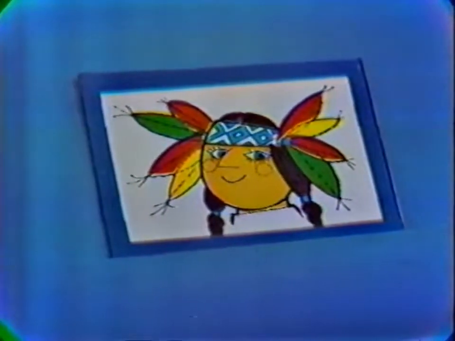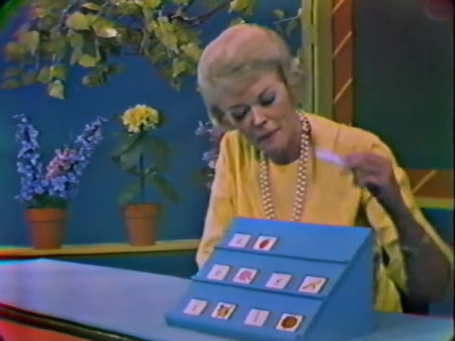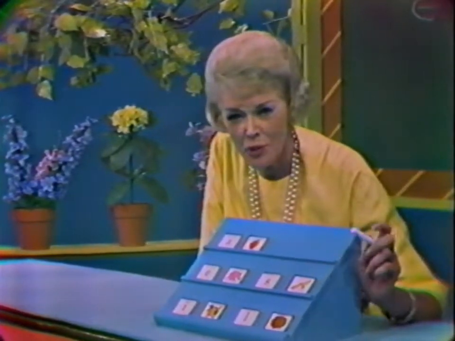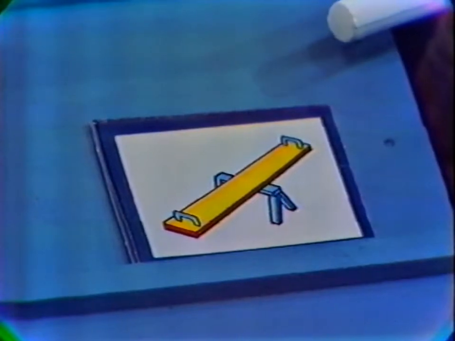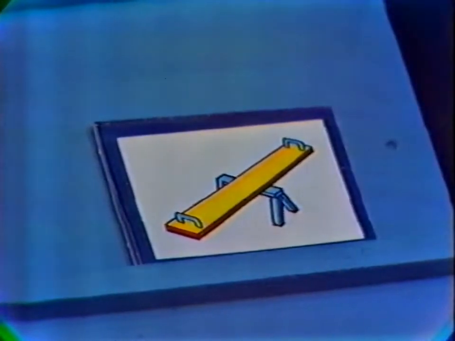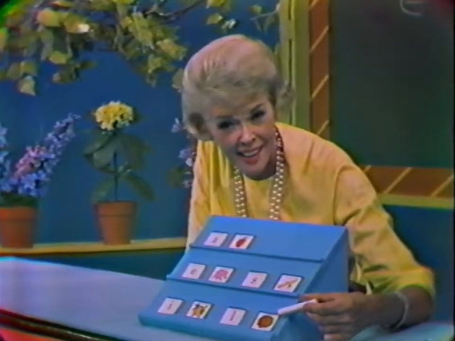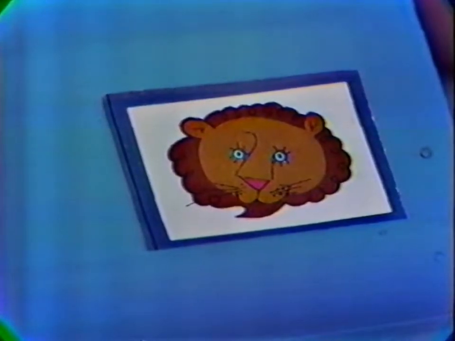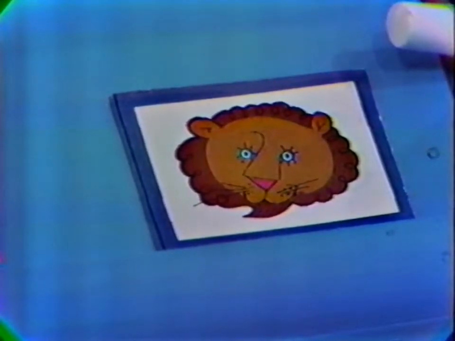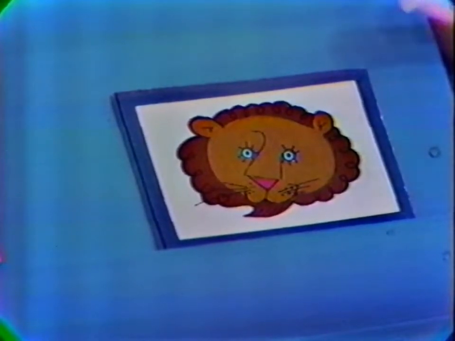Now, here's something you play with in your yards or at the park. And what sound do you hear when you say seesaw? S. It's the letter S that makes the S in seesaw. And you know that this is a lion. And what sound do you hear at the beginning of lion? L. And the letter that makes the sound of L is L.